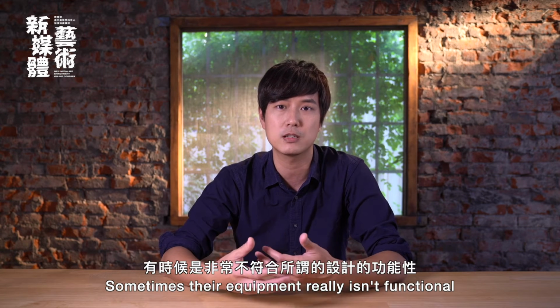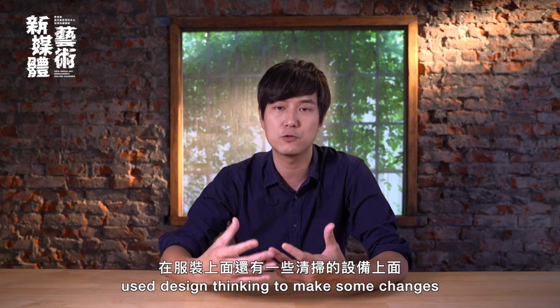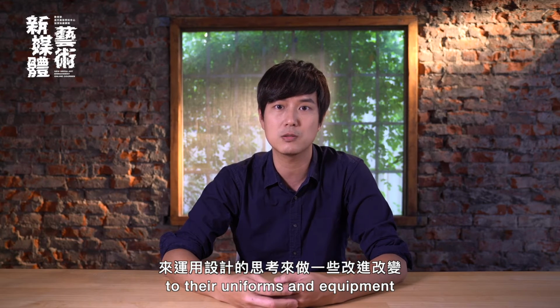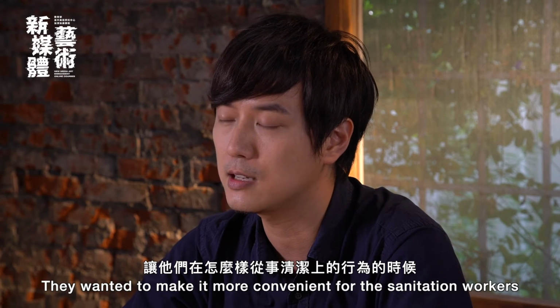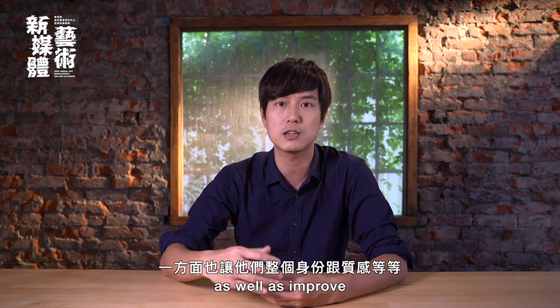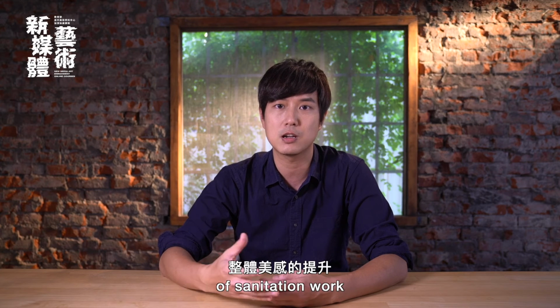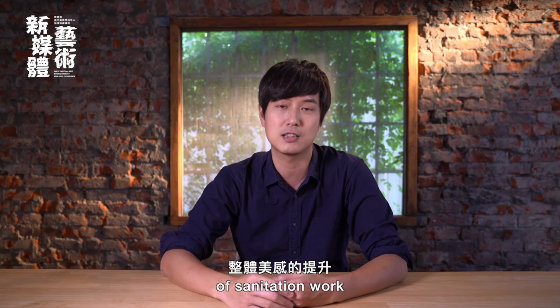Sometimes their equipment really isn't functional, or it isn't very aesthetic. So Agua Design used design thinking to make some changes to their uniforms and equipment. They wanted to make it more convenient for the sanitation workers to use the equipment while working, as well as improve the aesthetic identity and character of sanitation work.